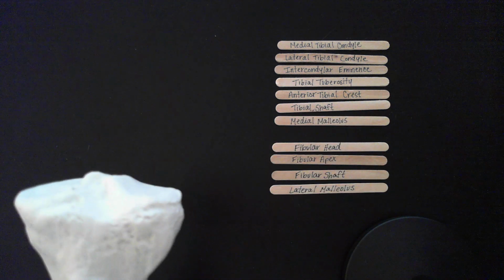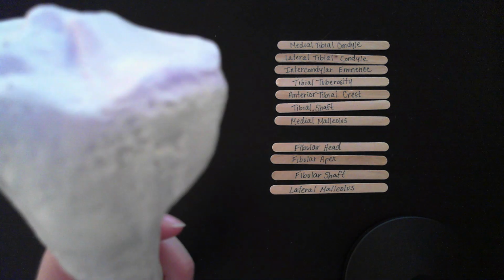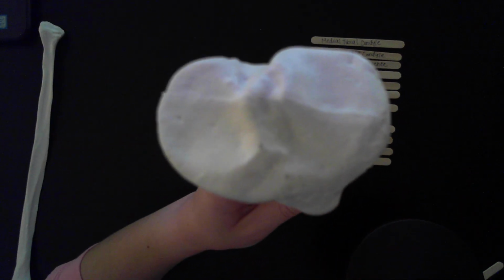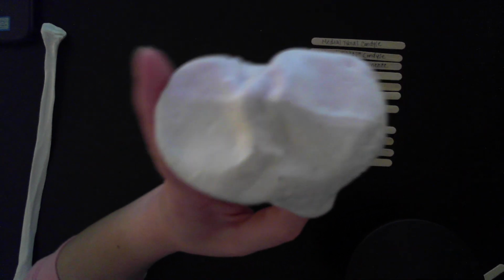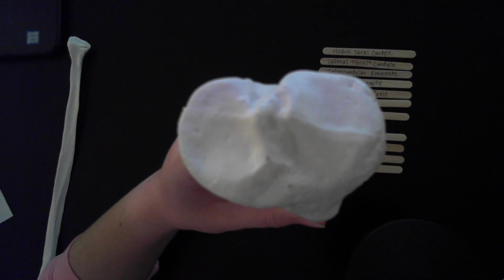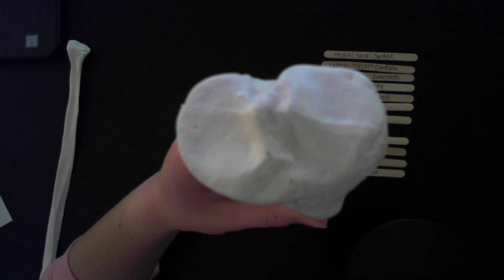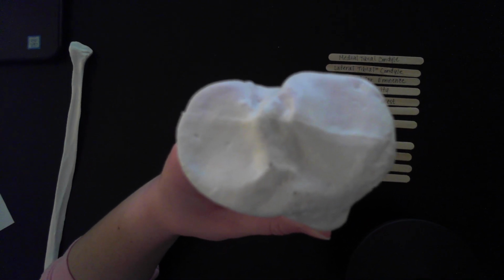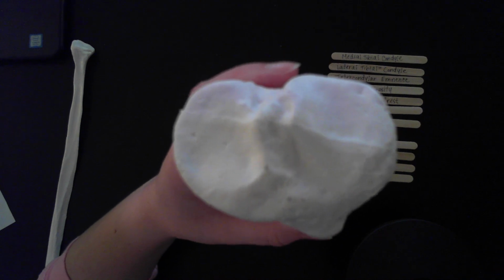Now, because of my desk height, it's a little bit difficult, so I'm going to raise this up just a bit. So from this view, right here where my finger is, that is our medial tibial condyle. On the right-hand side of this image is our lateral tibial condyle.